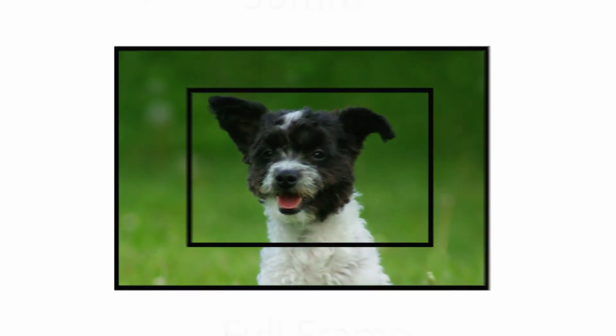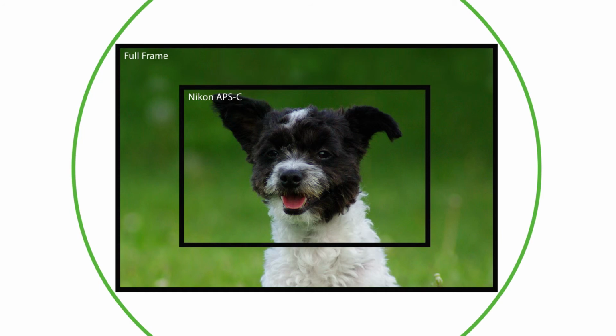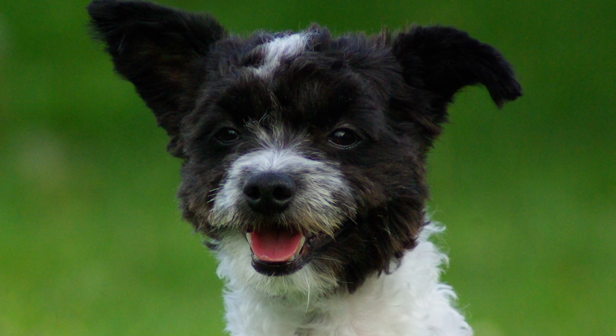Here's another way to look at it. The smaller sensor can only capture a certain part of what the full frame sensor sees, and not the whole image. That's why you end up with a cropped or zoomed image.